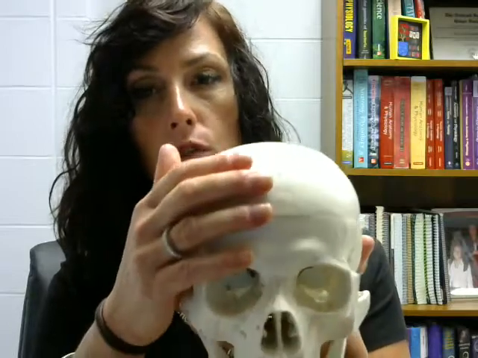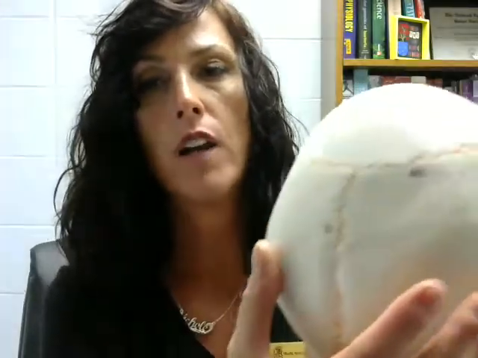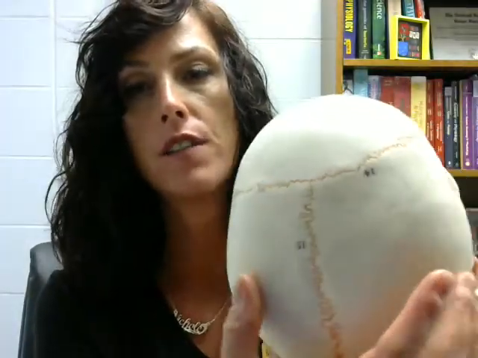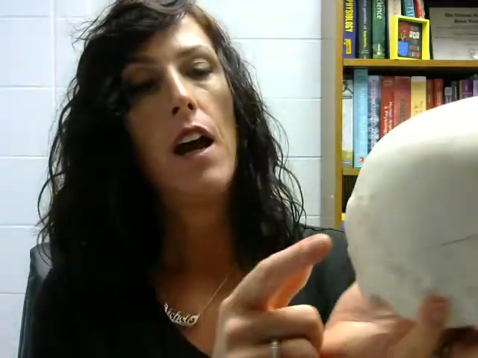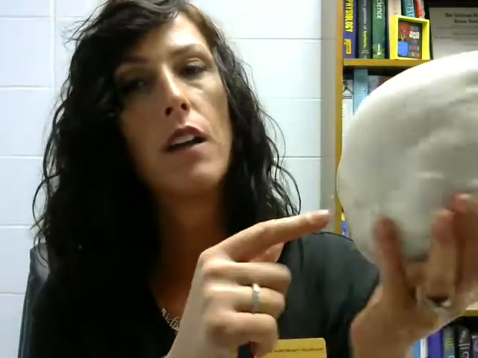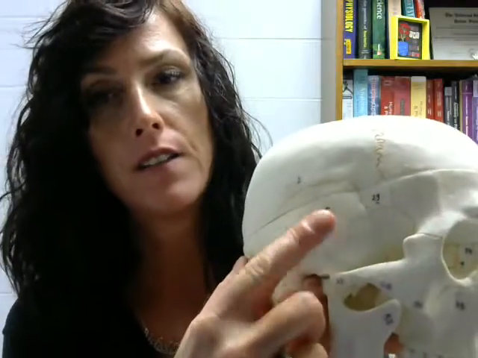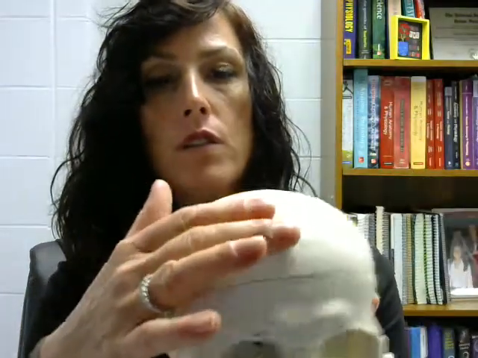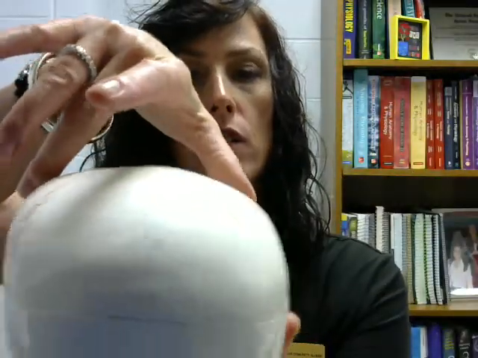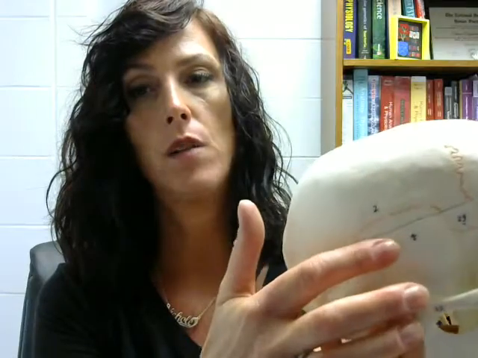So you want to start with the frontal bone, which is your forehead. Parietal bones are here on either side of the skull. Occipital bone, which is the back, and on the side is the temporal bone. So again, frontal, parietal, occipital, temporal bone. Okay, so we've got the main bones.